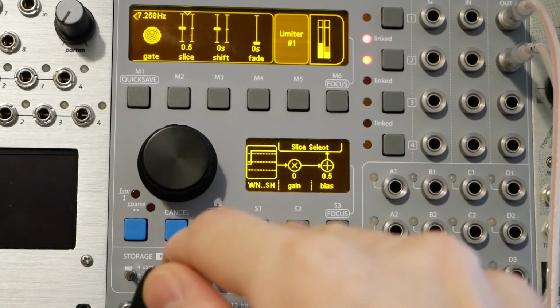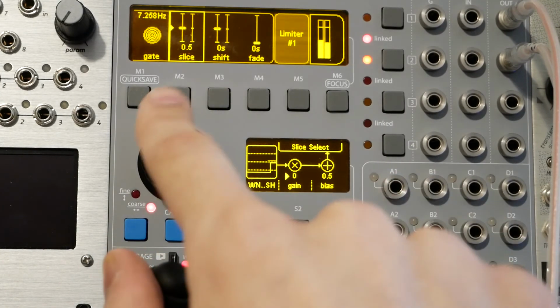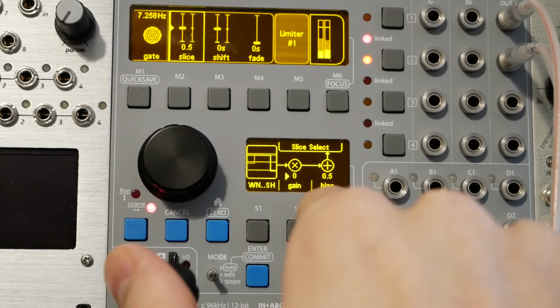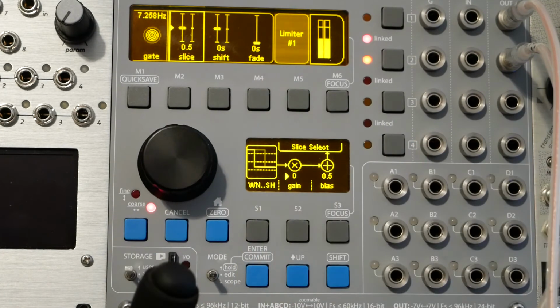So, to change that, we'll just go in here, and I like to set it to 1, so that at 0.5 bias, this white noise has a full swing of -10, +10 volts maybe.